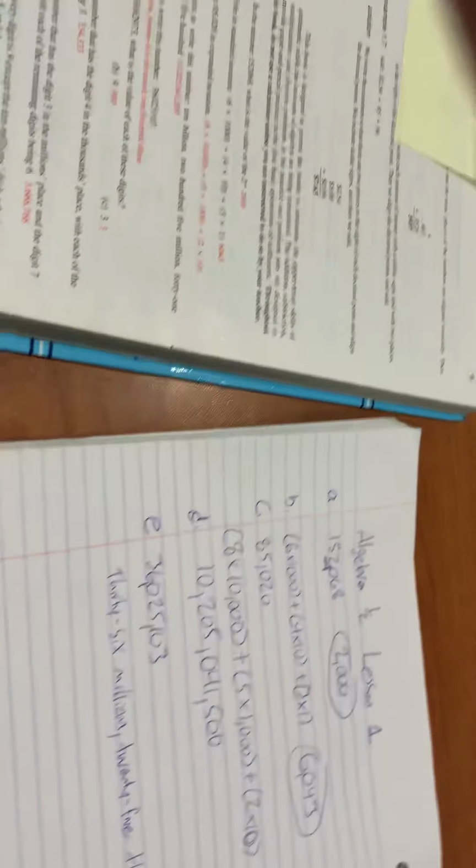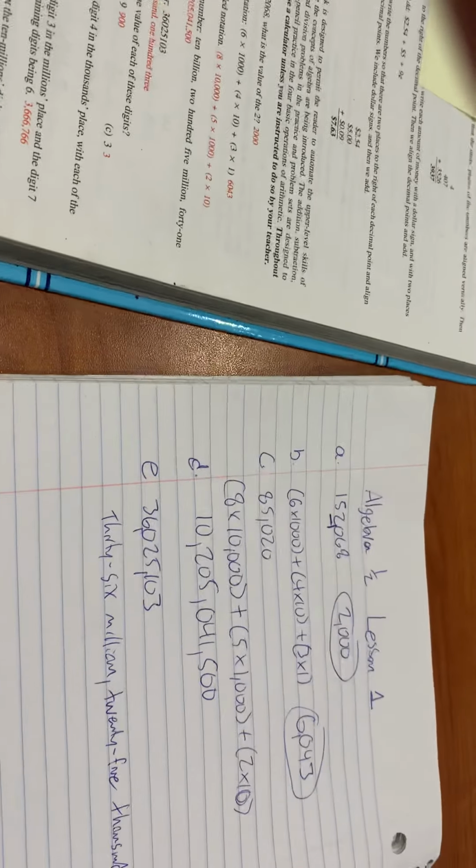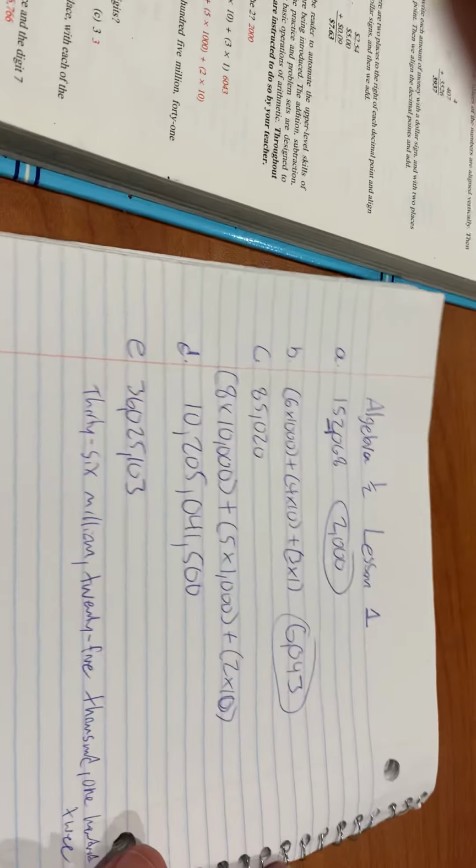Hello, this is Algebra 1/2, Lesson 1. We're just going to go through these practice problems here that have to do with place value.